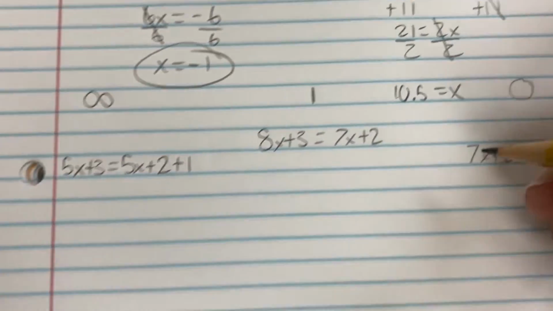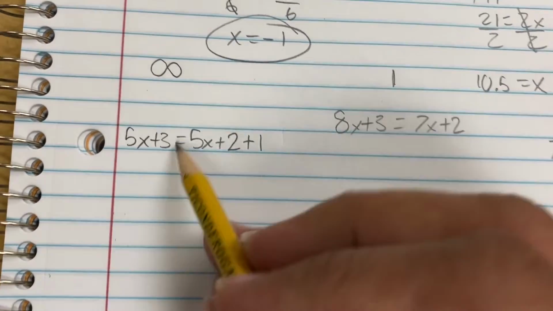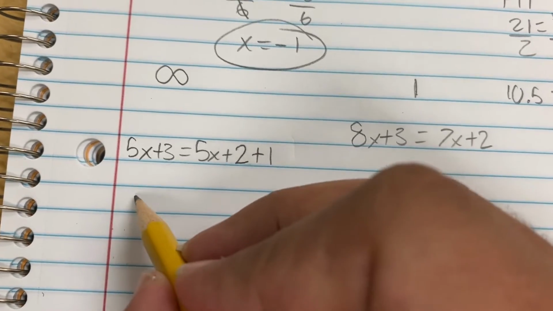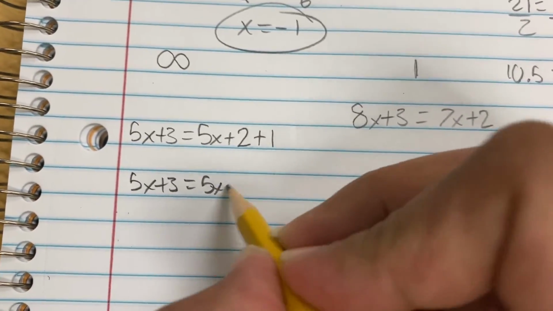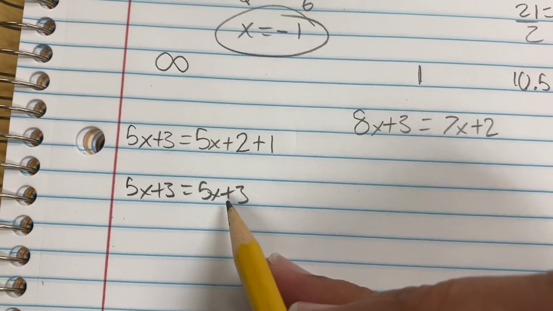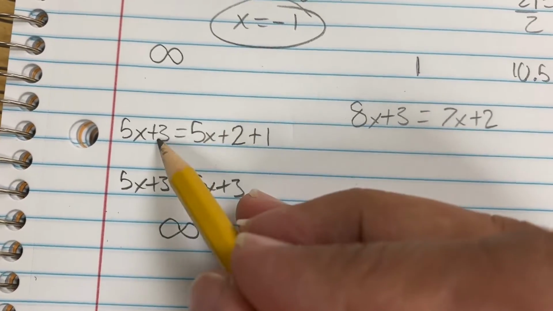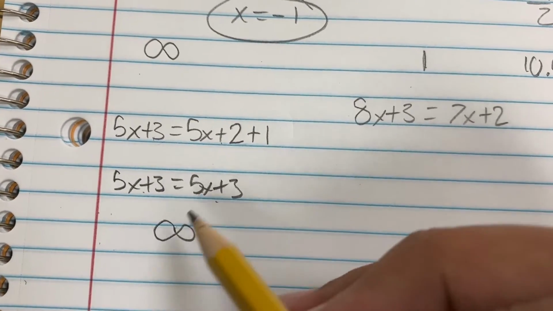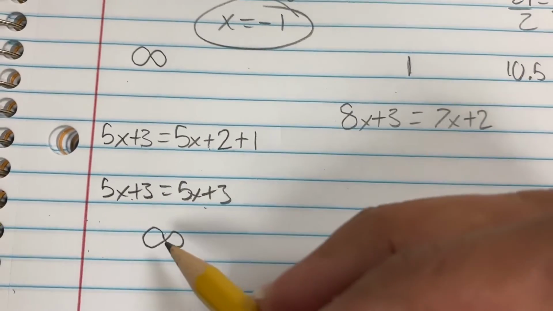All right, next topic. Infinite solutions, one solution, no solution. So with infinite solutions, once you simplify, because this is not simplified yet, if you simplify this one, 5x plus 3 equals 5x plus 3. So once you simplify, if everything is the same on both sides, this is going to be infinite solutions, because both lines, because that's a line and that's a line, both lines are actually the same exact line. So that means they're going to hit each other an infinite amount of times.